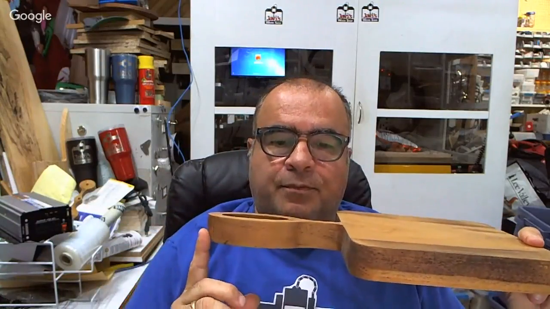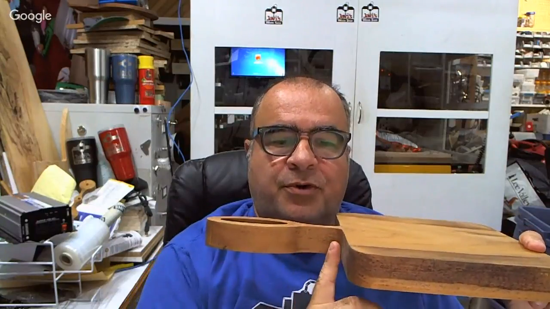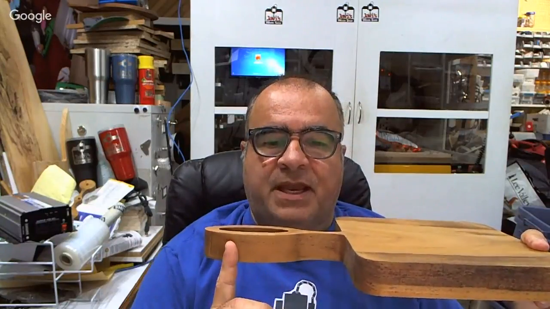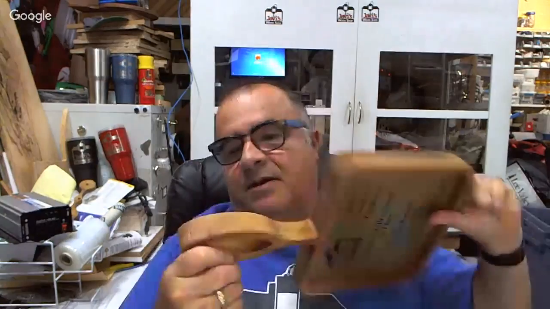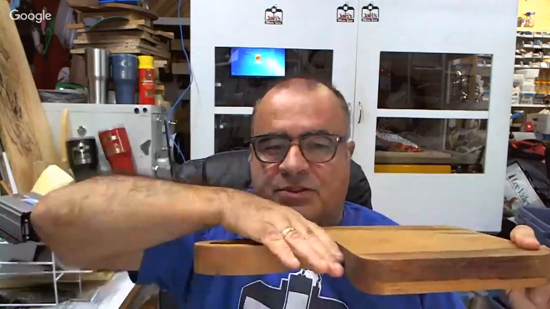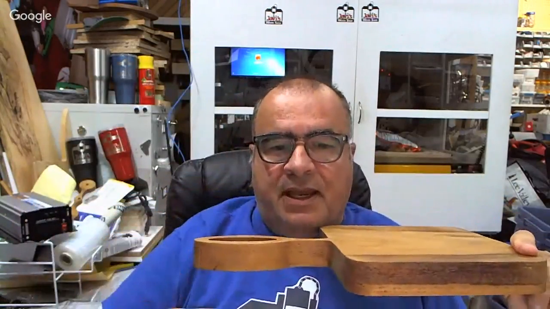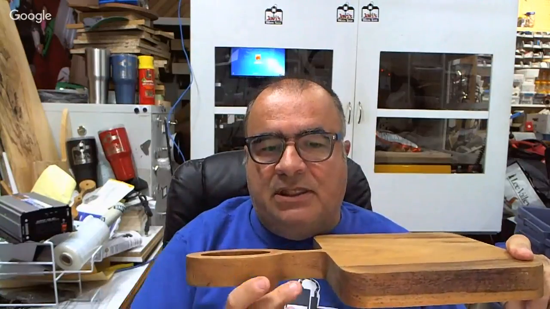So you would profile halfway down from this side, and then you would just pocket this whole thing out, and that would leave the handle clear.